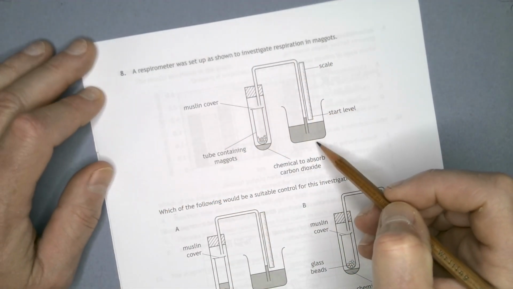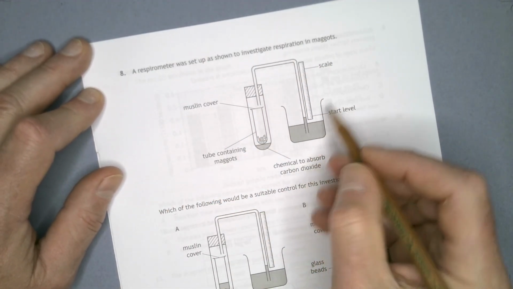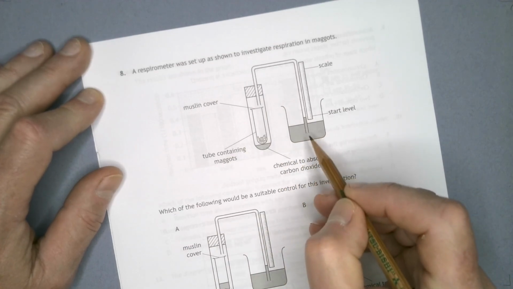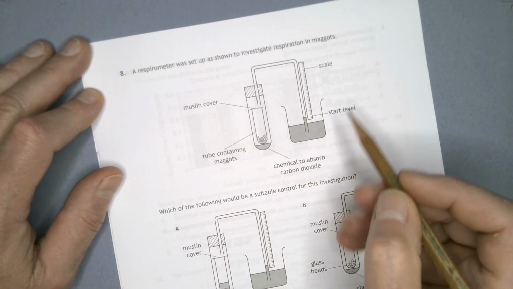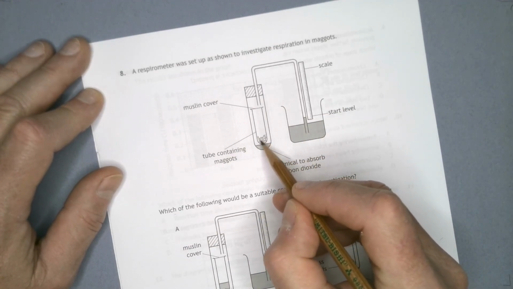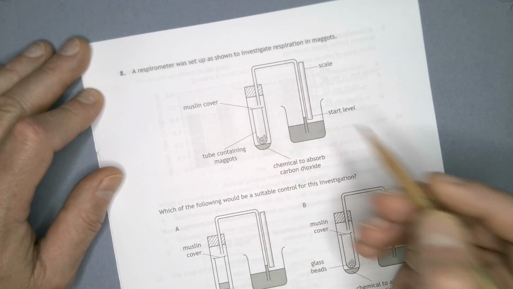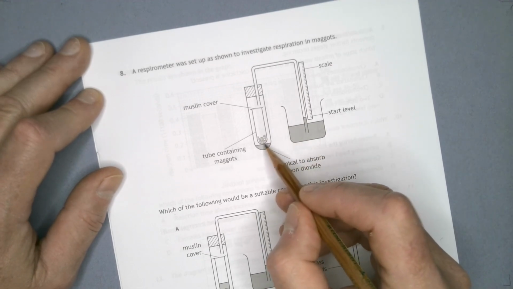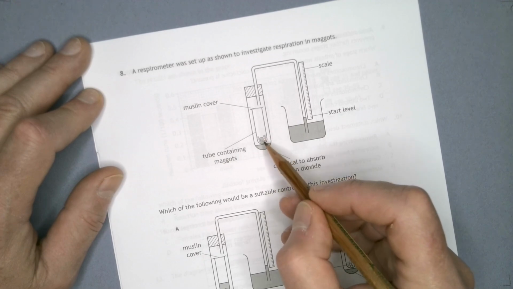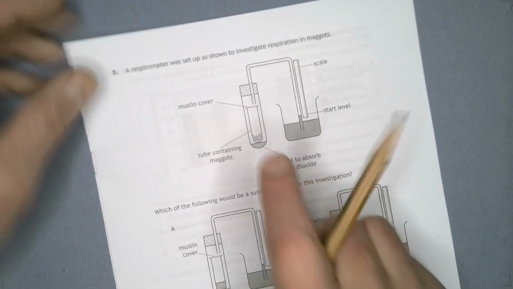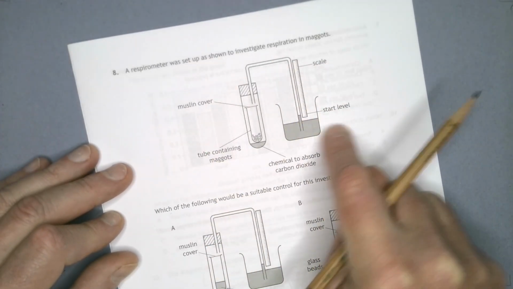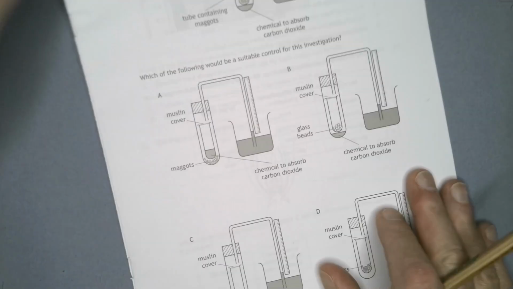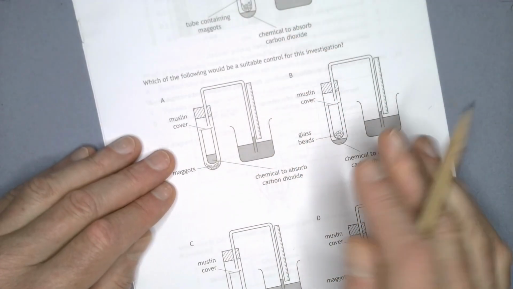The only experimental control that we need is we want a setup that's exactly the same as this. And we could have a negative control, which would include something in here that isn't maggots, but uses up the same amount of volume and maybe the same mass in that tube. So let's have a look. We're looking for something that's the same as this, but has nothing living in the tube, okay? So here we go. What have they changed here?